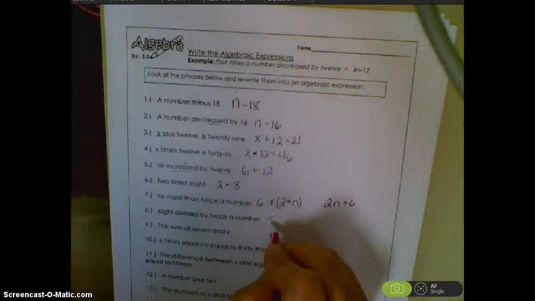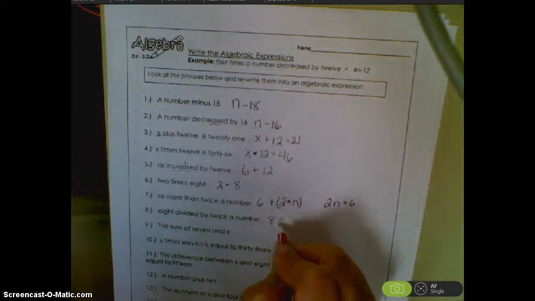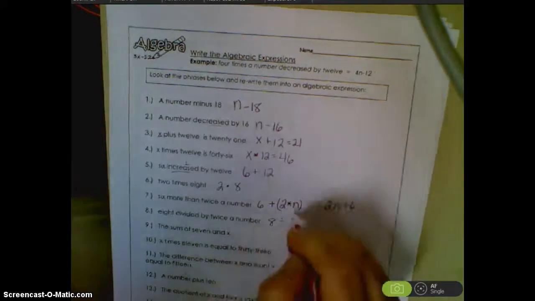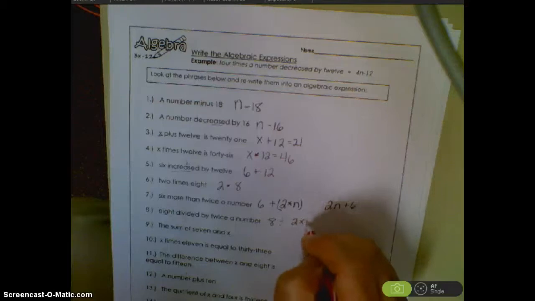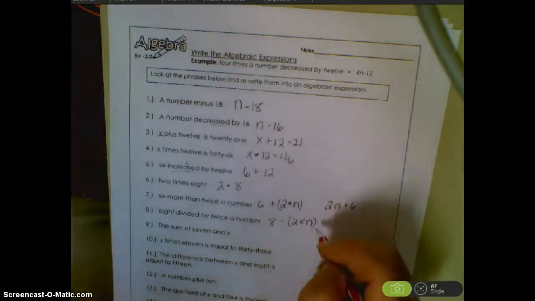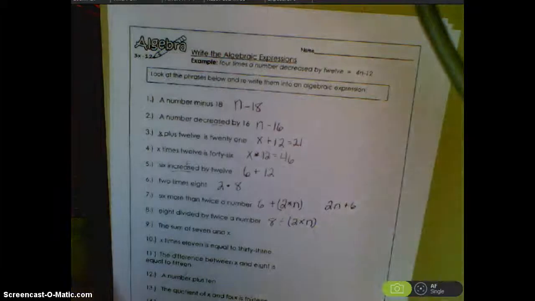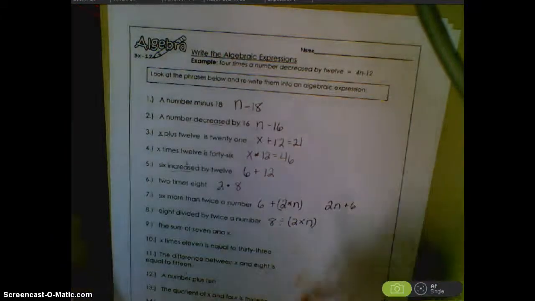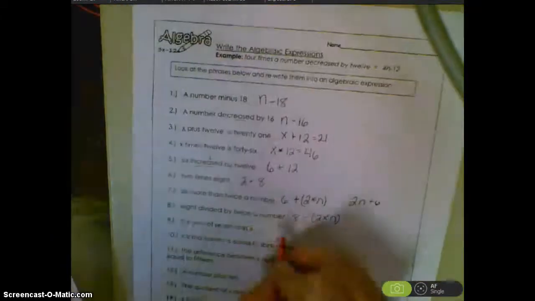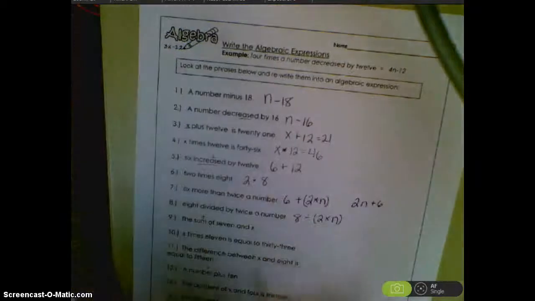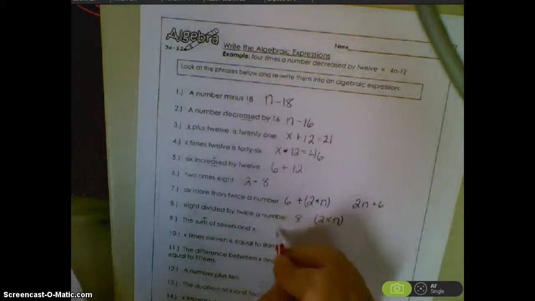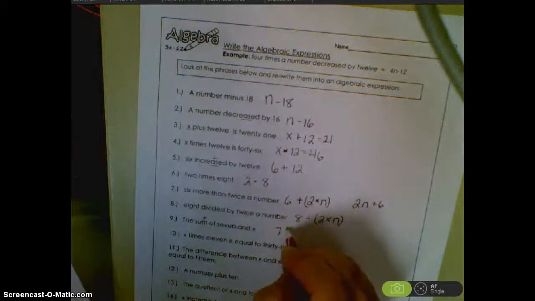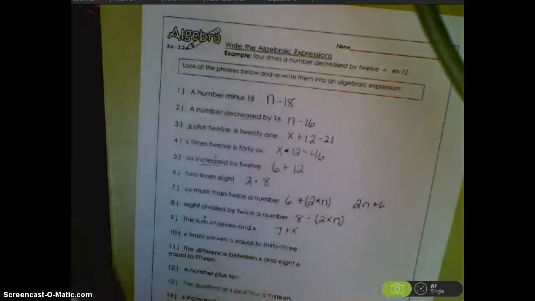8, and we want to divide by twice a number. So 2 times any number. So we can call it n again if we want to, or you can put your initials. Let's put parentheses around there so we know that we need to do that first, the 2 times n. And then the sum, you know, is the plus. The sum of 7 and x. So 7 plus x.